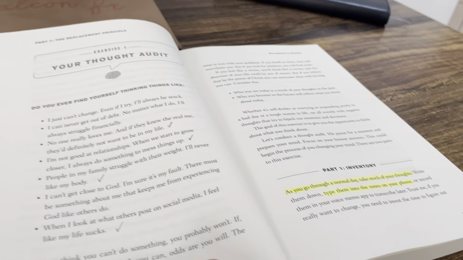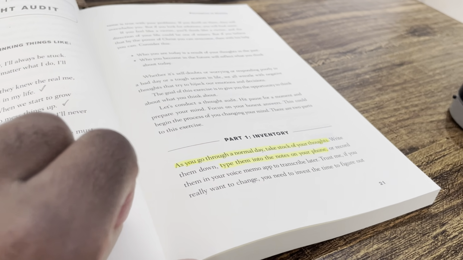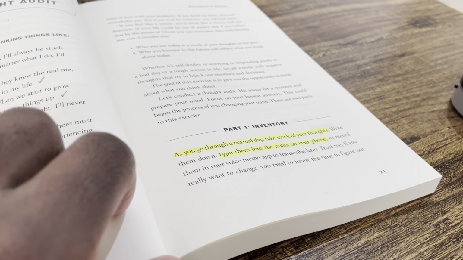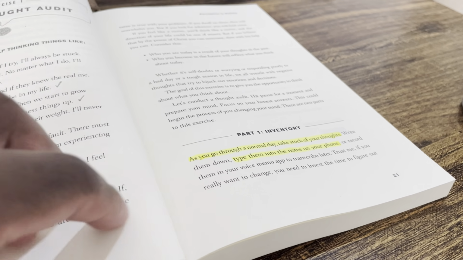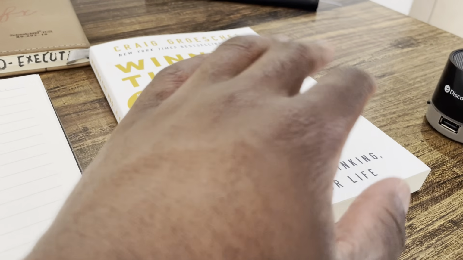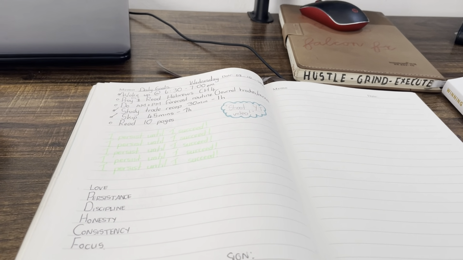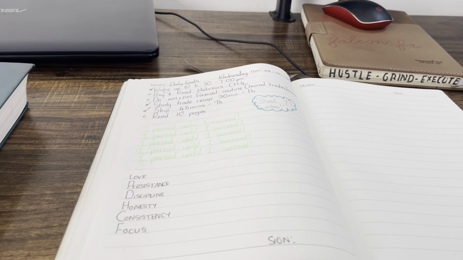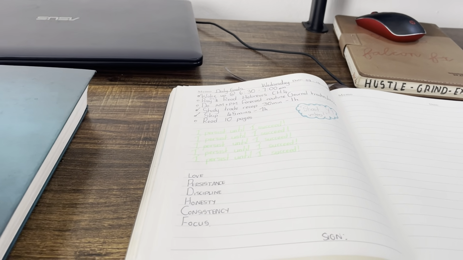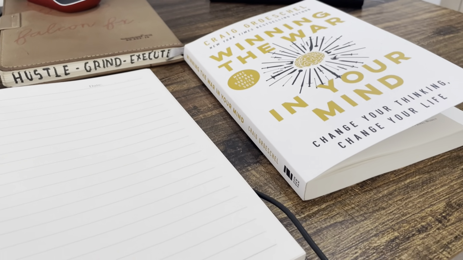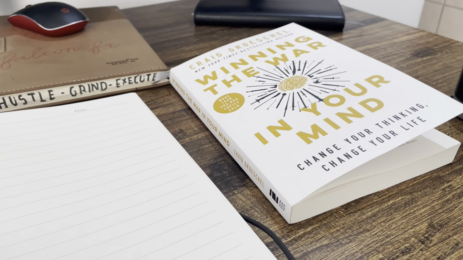So if you guys can read this, it says as you go through a normal day, take stock of your thoughts, write them down, type them into notes on your phone. So that's exactly what I've been doing, so that I can be more aware of my thoughts, what I'm thinking. Because if you cannot identify the problem, then you cannot get the solution to it. So this book is helping me take control of my mind.